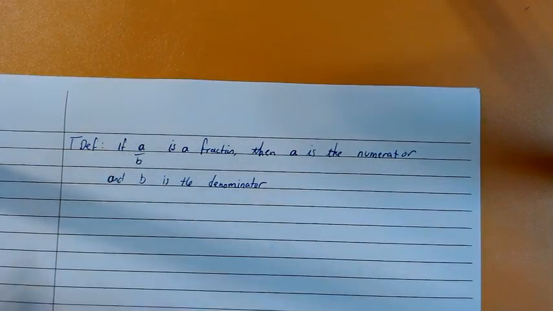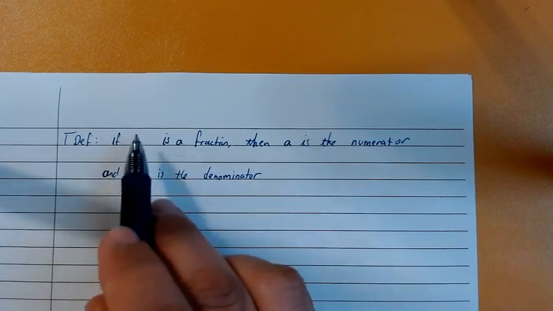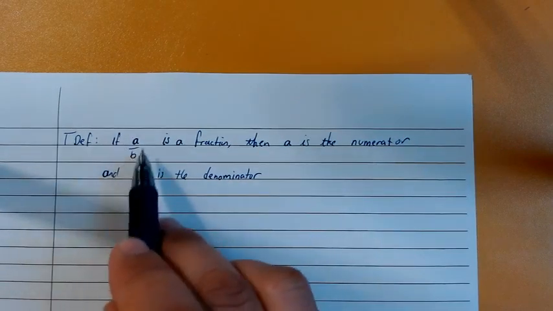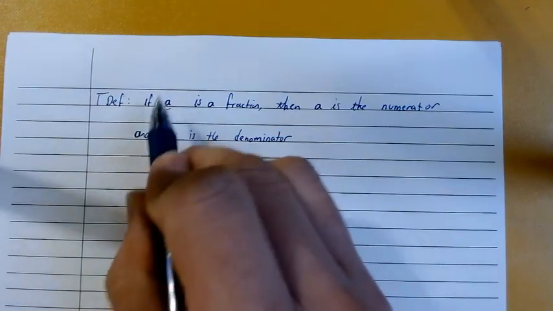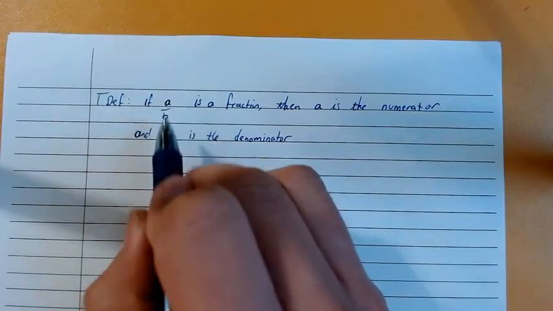Whenever you have a fraction, you can think of it one of two ways. It is either a number, or you can think of it as a division problem. Meaning, if I have the number 1/3, well, it's a number, it's the number 1/3. But you can also think of it as 1 divided by 3.